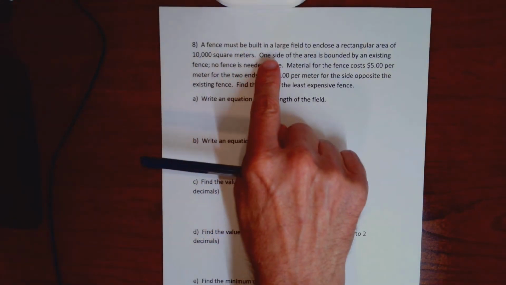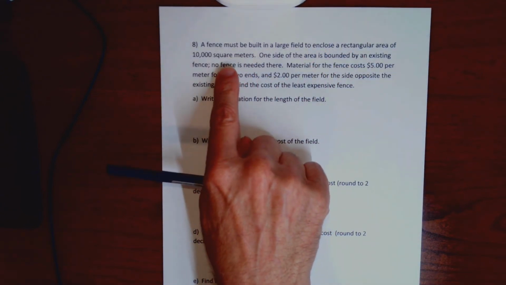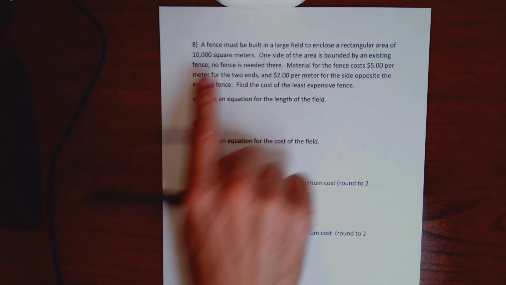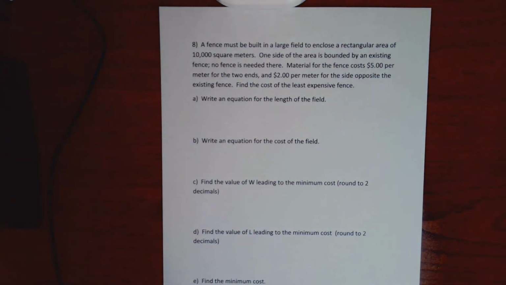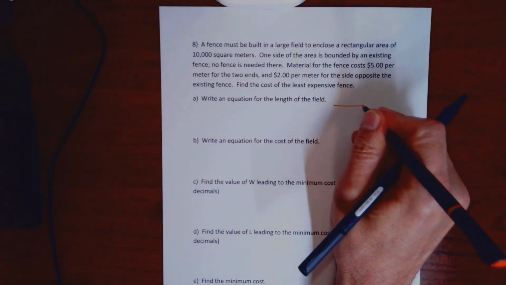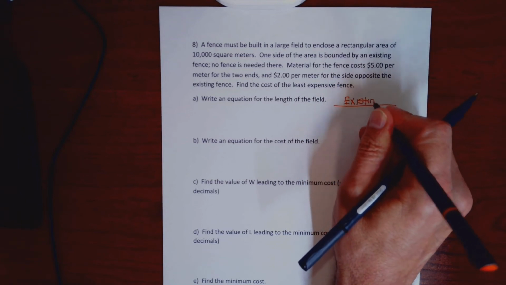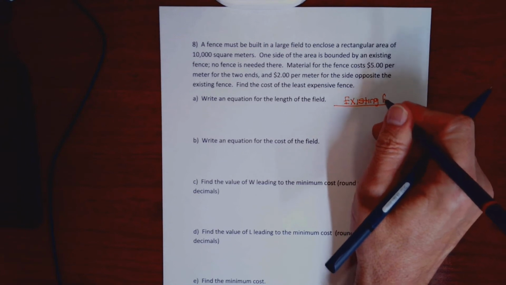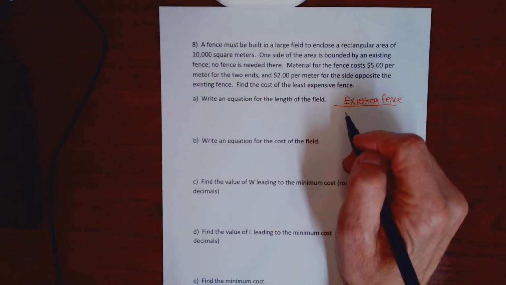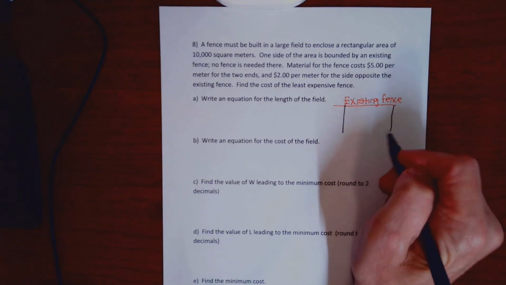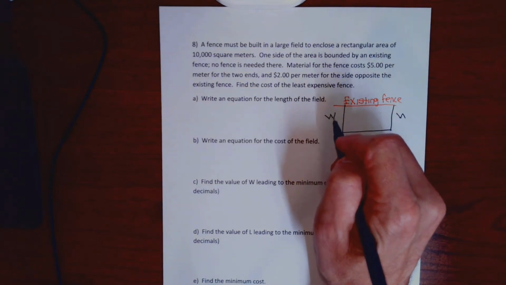Let me read through the problem. A fence is being built in a large field to enclose a rectangular area that must be 10,000 square meters. One side of the area is bounded by an existing fence, so I don't need to build a fence there. Here's my existing fence. Maybe if you build a house out in the country and the person behind you already has a fence, you're just going to use that. This is the fence that's being built. So we're going to build 2 widths and 1 length.